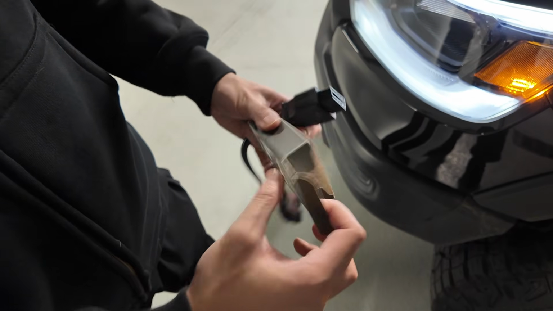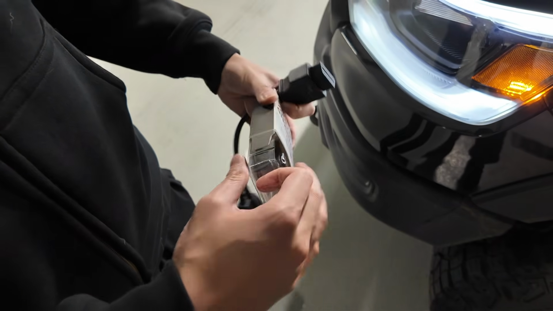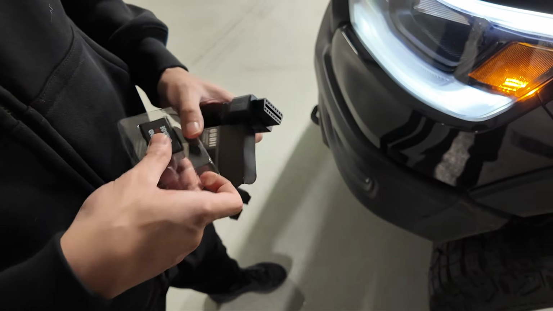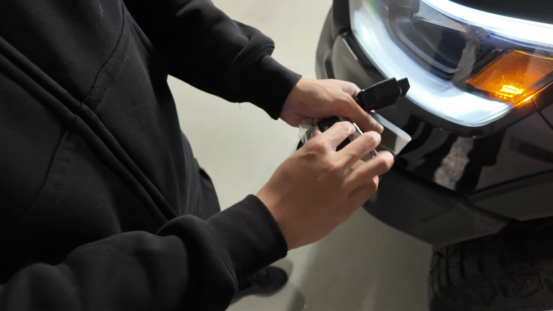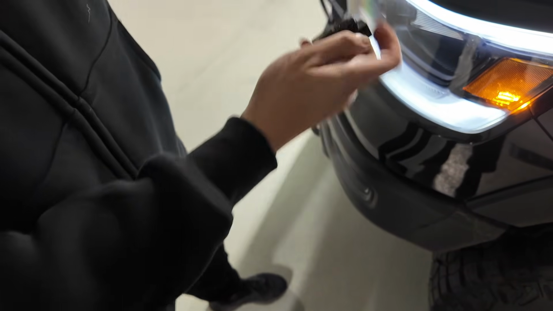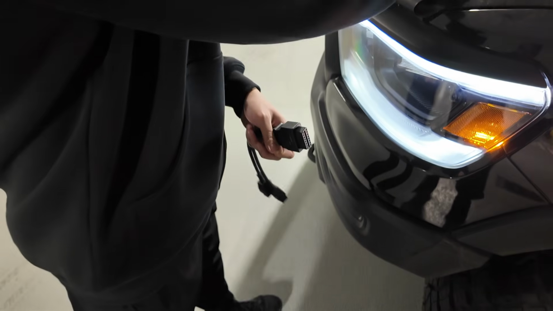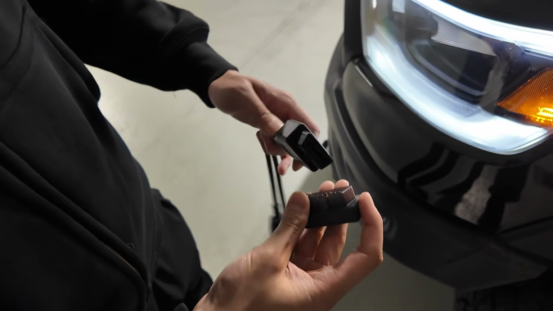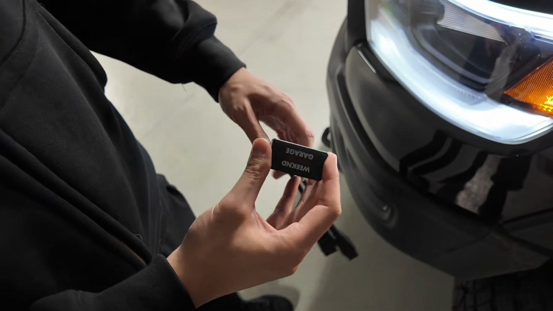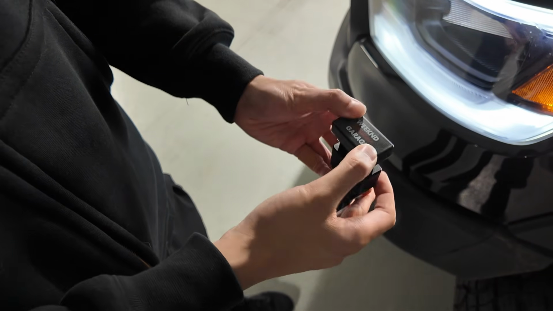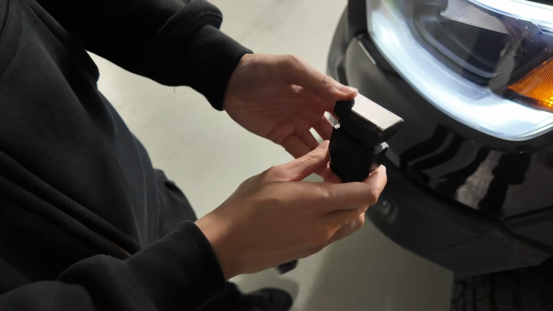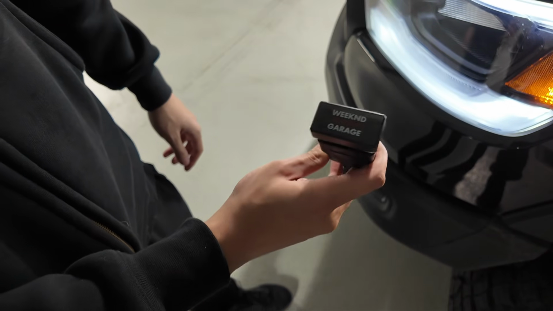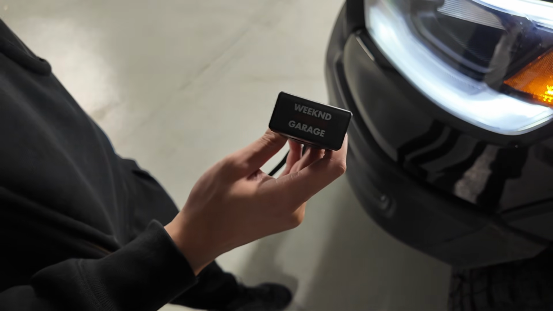So now we're going to unbox our reader here. I'm going to show you guys how to plug it in. So we're going to take this out, put the package somewhere. And then in order for us to plug it in, it only goes in one way. We're going to line up the pins and then press it in, just like so. As you can see, it's now assembled and ready for programming.